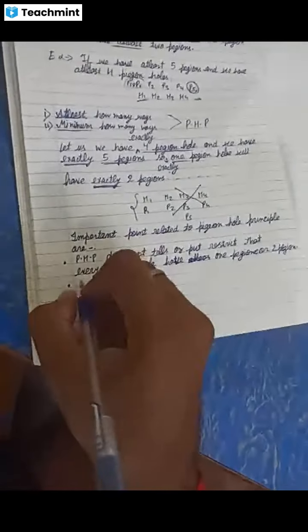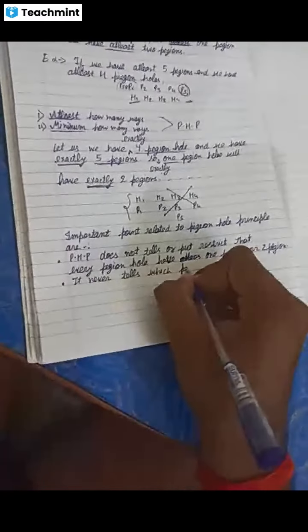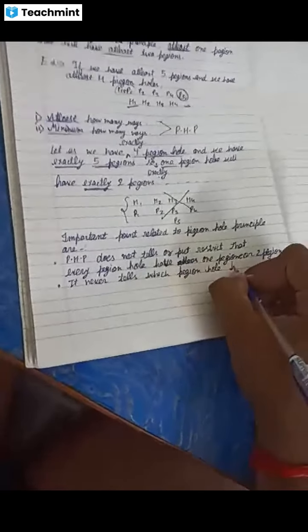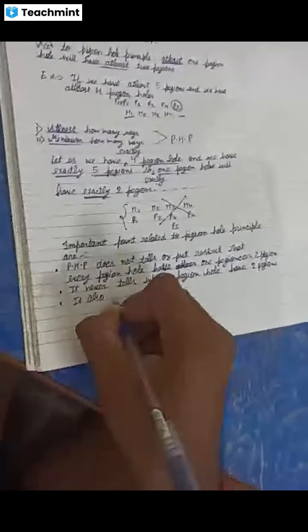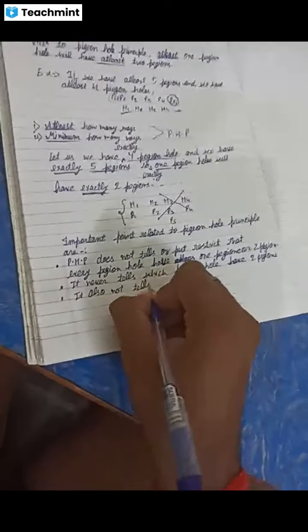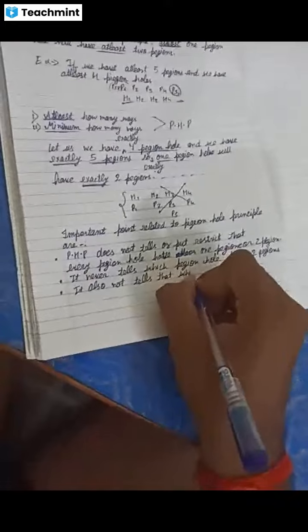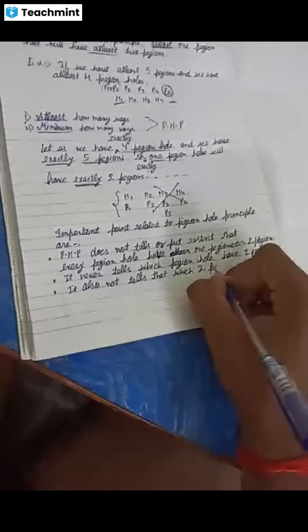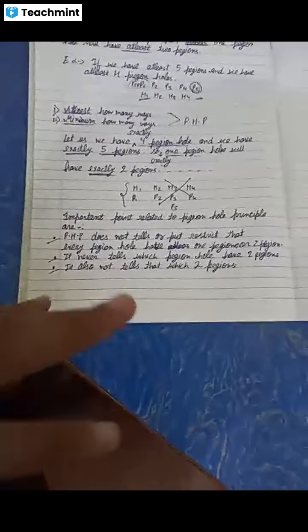Second, it never tells which pigeonhole has two pigeons, and which two pigeons we are talking about. These three points we have to note: the pigeonhole principle does not restrict that every pigeonhole has one or two pigeons.